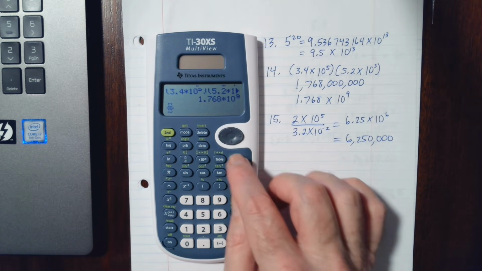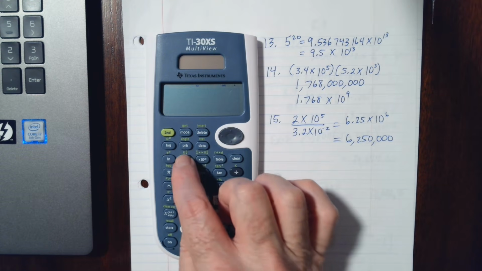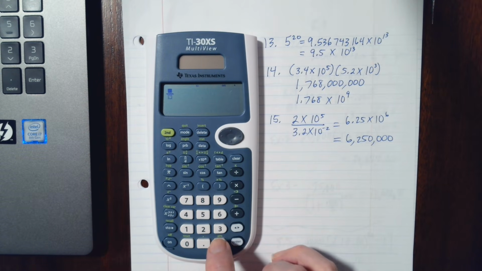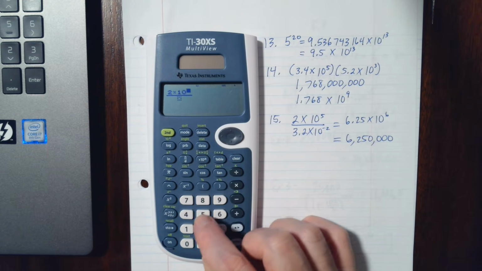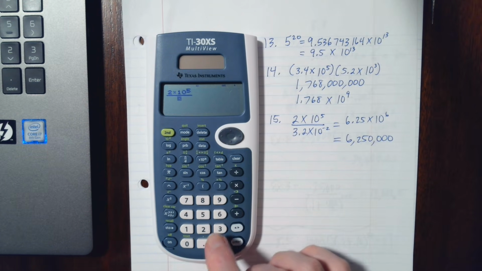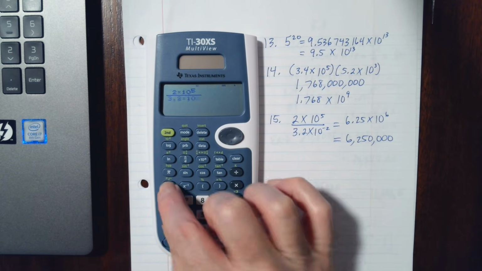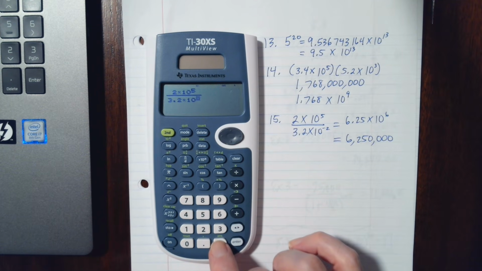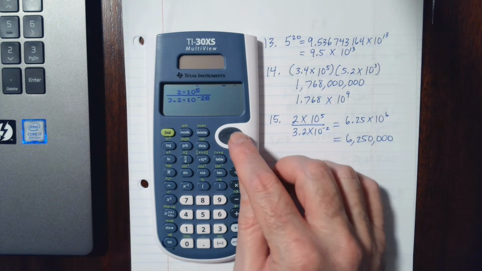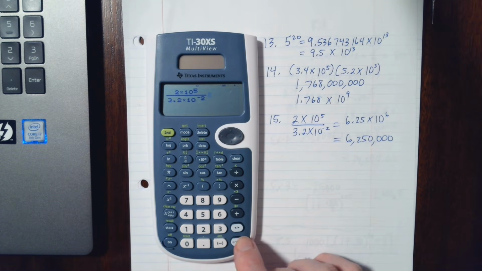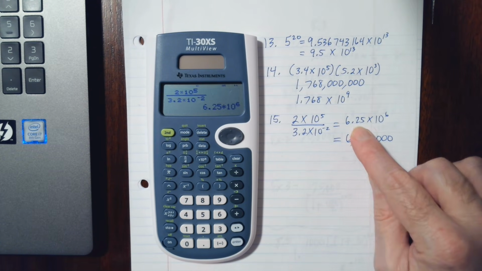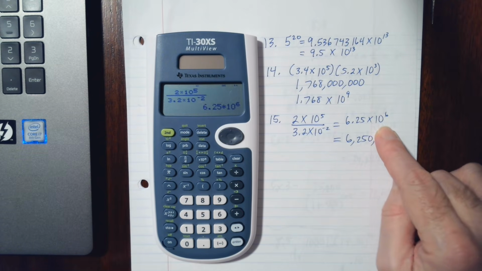All right, so here we go. Let me clear this though. So I'm going to put the whole numerator there. So I want to do 2 times 10 to the 5th. And then arrow down, and we have 3.2 times 10 to the negative 2 power. Don't forget, negative button here. And arrow over. And so when I hit enter, notice it puts it in scientific notation because I'm currently in that mode. So 6.25 times 10 to the 6th.